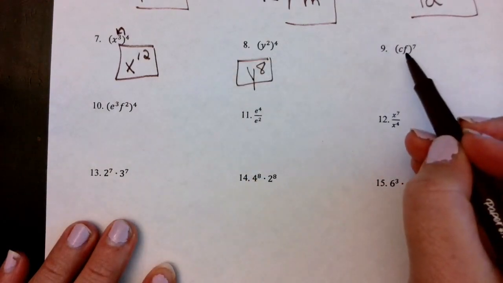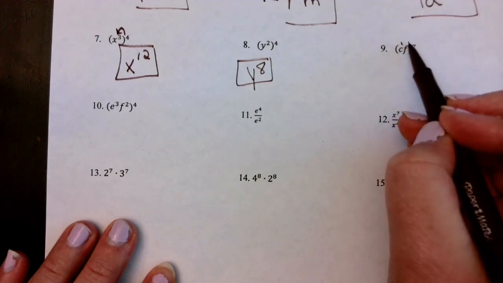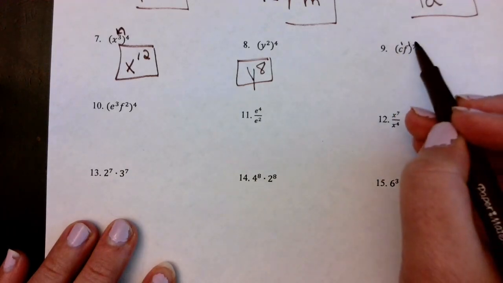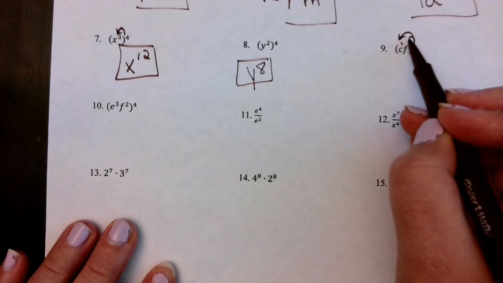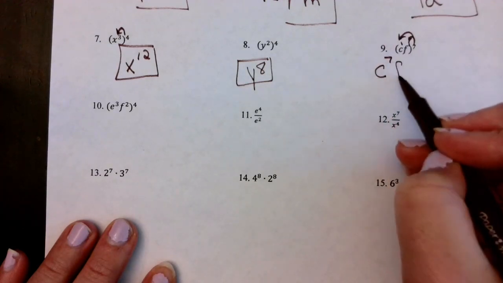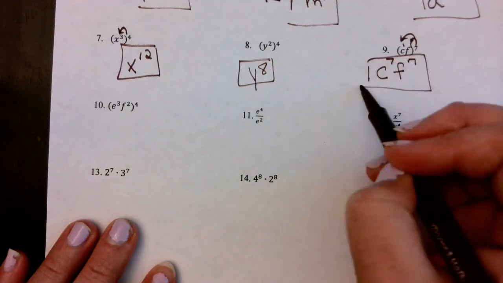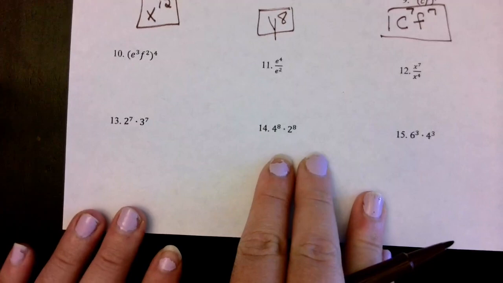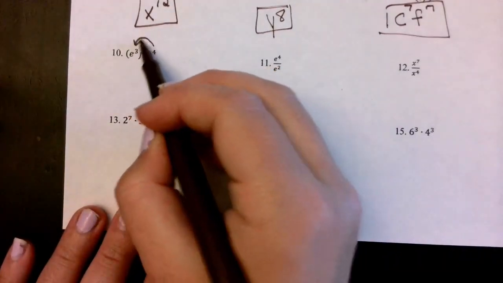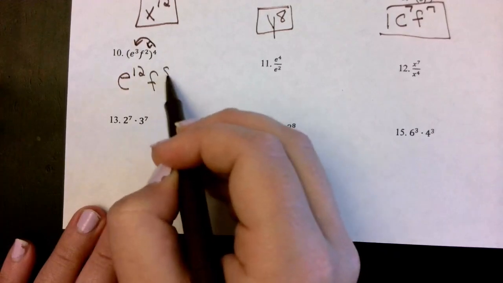The next one we have to be careful. We don't see an exponent on either of these, so there's a little invisible one there. You have to make sure it hits both of them. So 1 times 7 is 7, and then 1 times 7 is 7. Same thing for number 10. I multiply to both of them, e to the 12, f to the 8th.